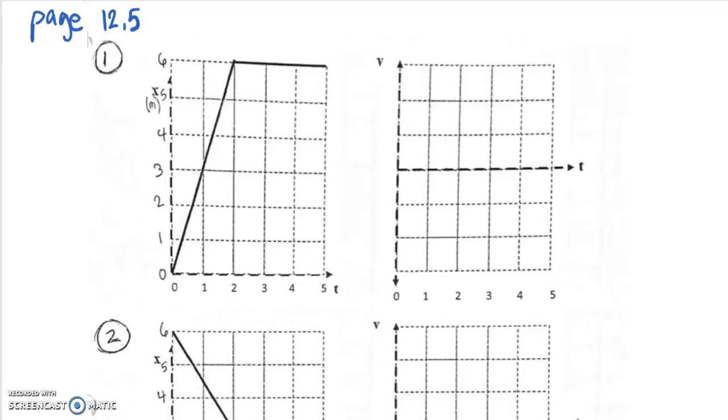We had some practice with worksheet 2, on the back, how to take a position time graph and translate it to a velocity time graph. Let's take a closer look at that with page 12.5. Let's look carefully at what we're starting with. We have a position versus time graph, right? And it is labeled 0 position to 6 meters and 0 to 5 seconds.